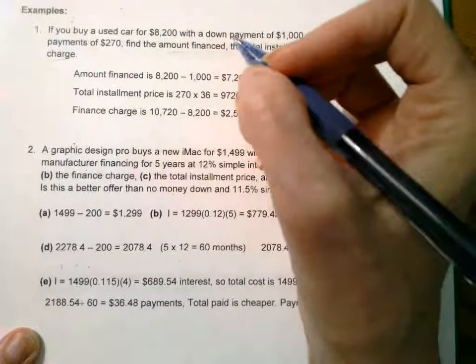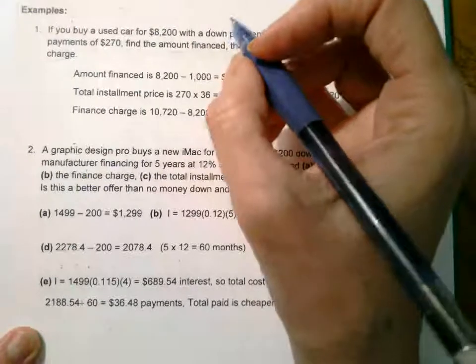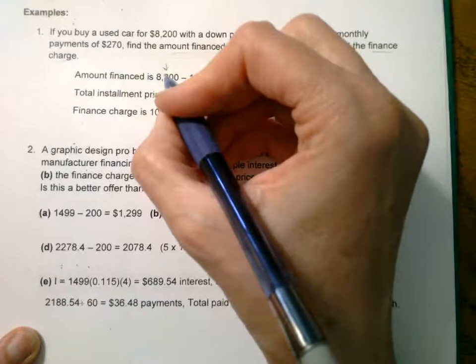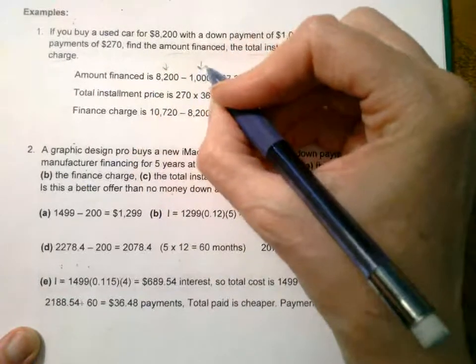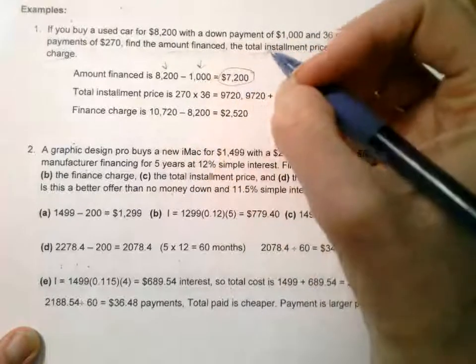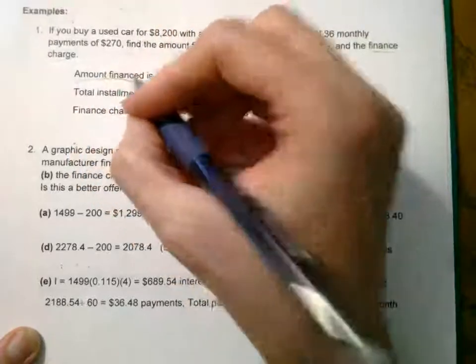For the amount financed, you're asking for this amount, and this is your down payment. If you subtract them, what's left is your amount financed. That makes sense.